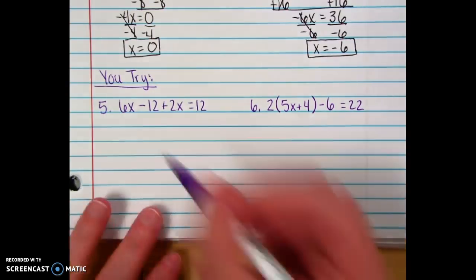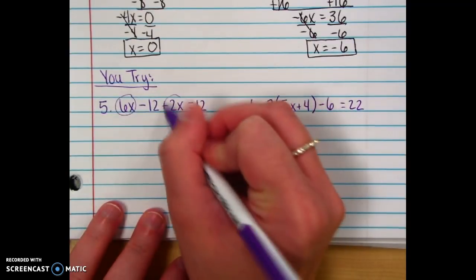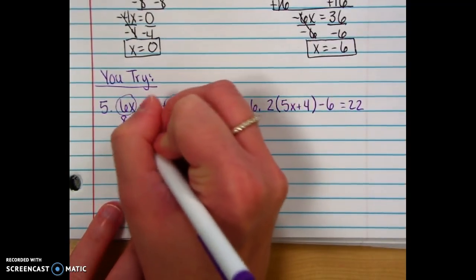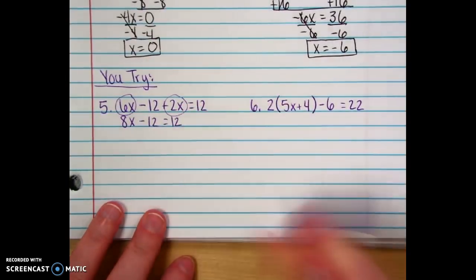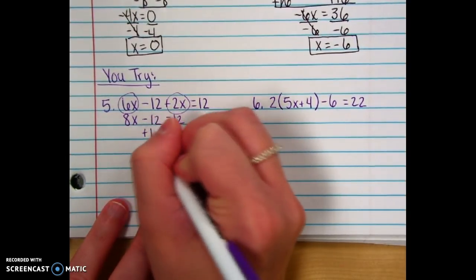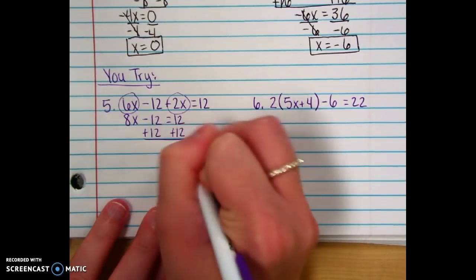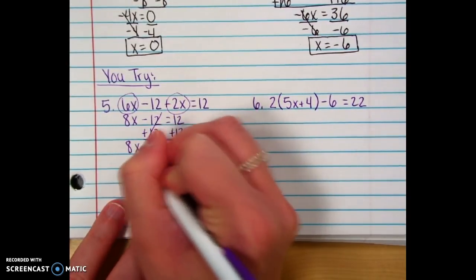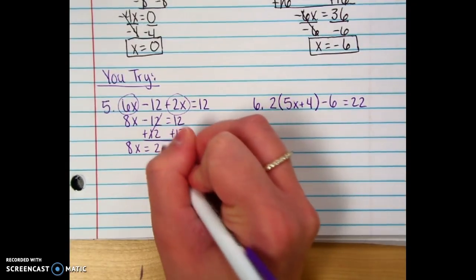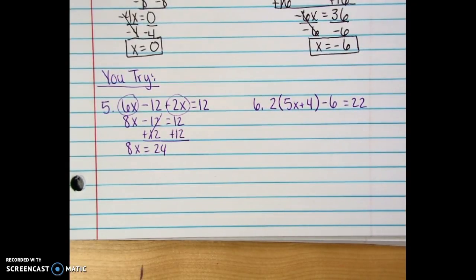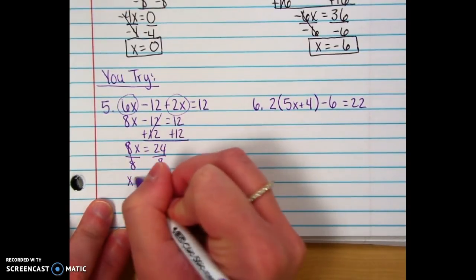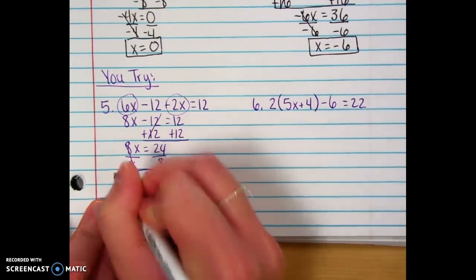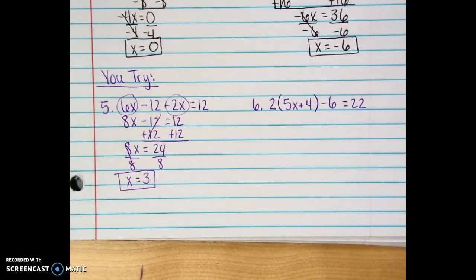Okay, let's solve these. 6x plus 2x is 8x minus 12 equals 12. Add 12 to both sides. 8x equals 24. Divide by 8. X equals 3. Hopefully you got that one right. Let's look at number 6. If you haven't done it yet, pause it and do it.